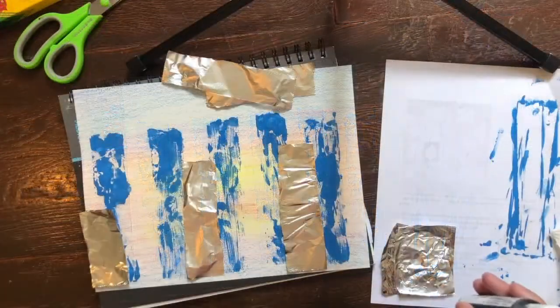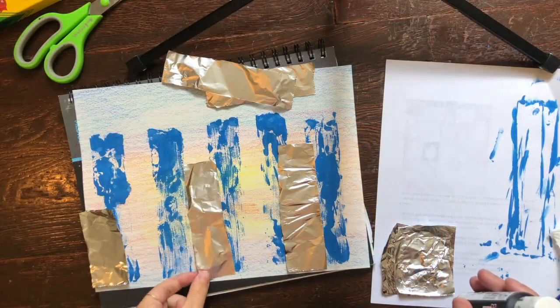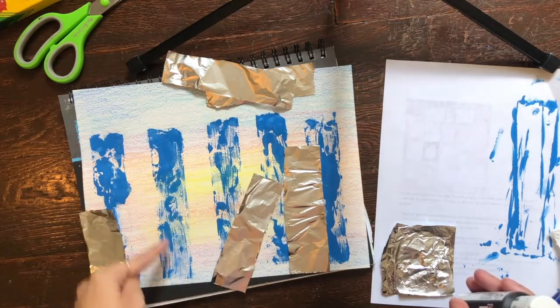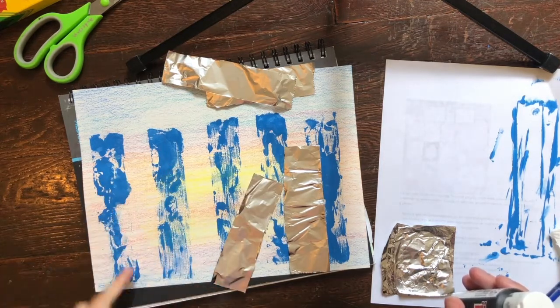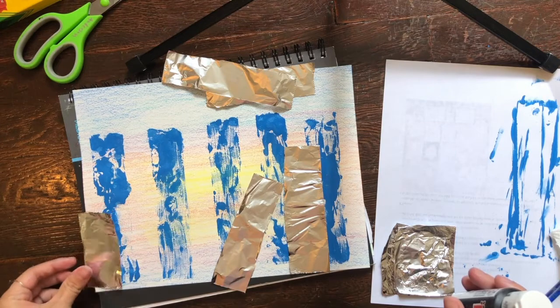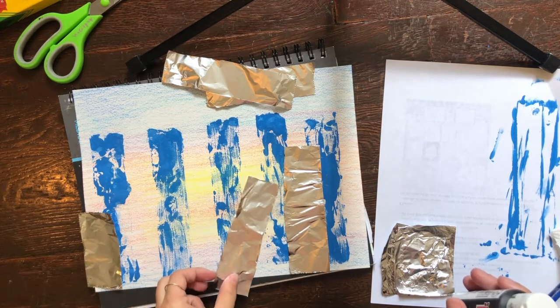All right, I finished printing my blue rectangles. Some of them came out really great, like this one. Some of them aren't perfect, but you know what? That's totally fine for now because I'm gonna keep printing my middle ground.